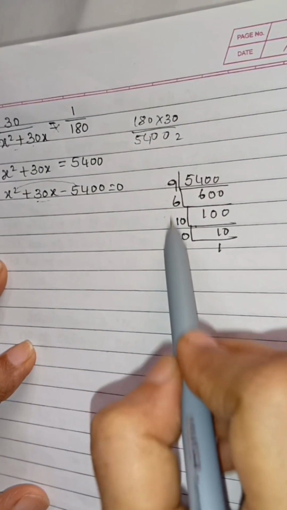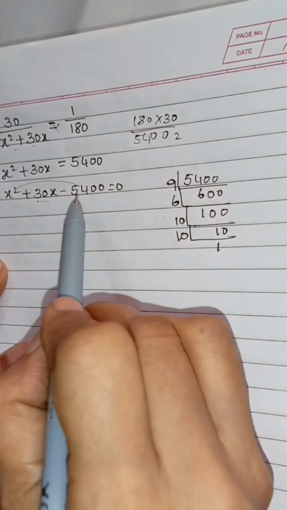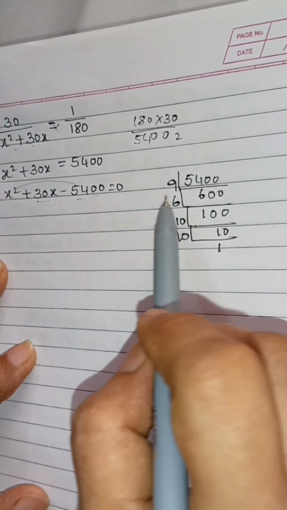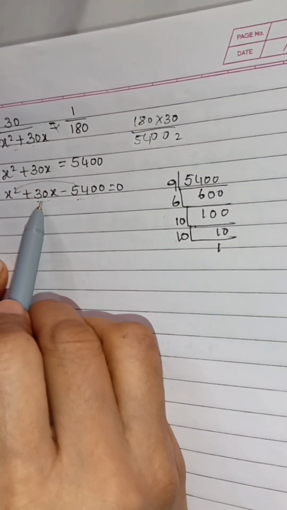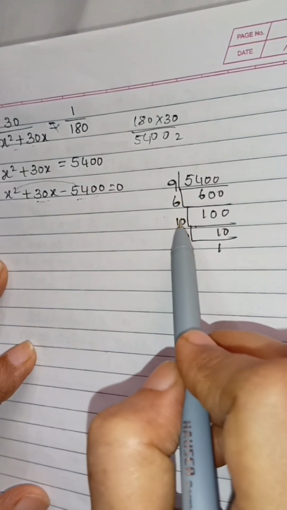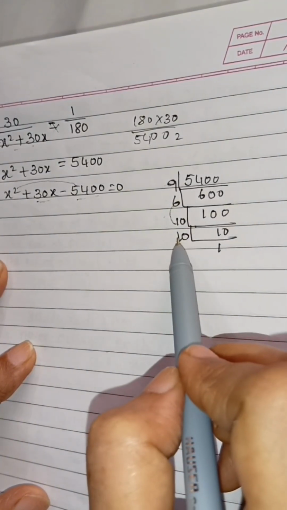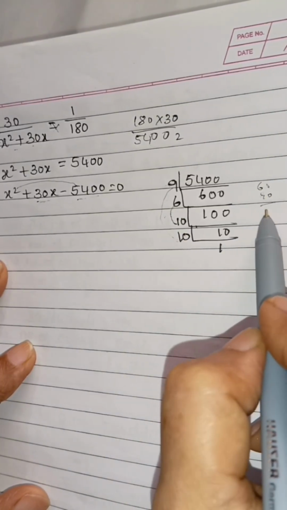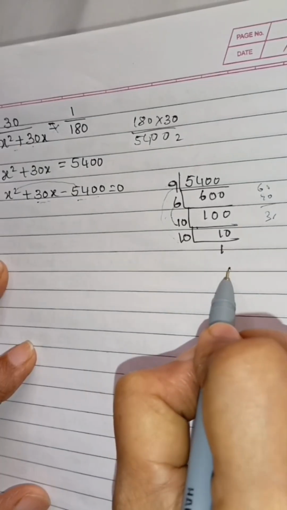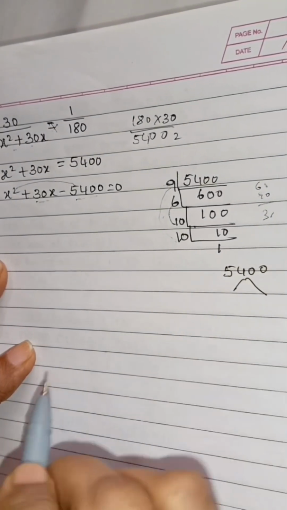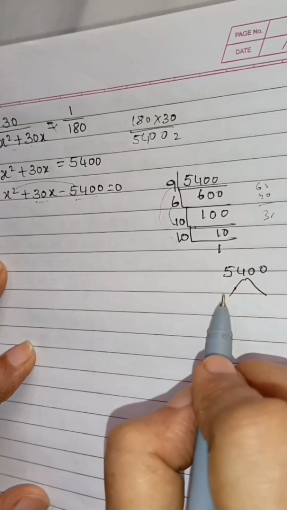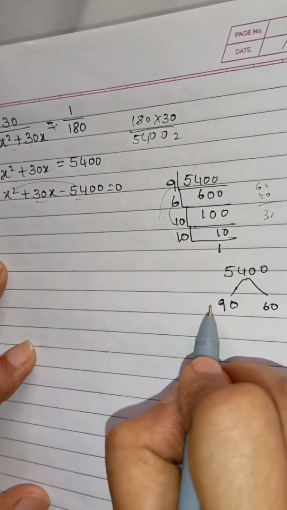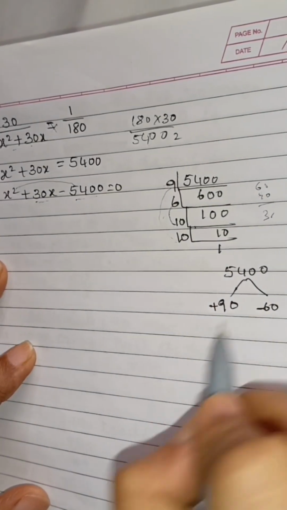If you multiply all these factors, you get 5400. Make a group such that if you add or subtract, you get 30. 60 and 90, the difference is 30. The bigger number 90 gets the positive sign and the smaller gets the negative sign.